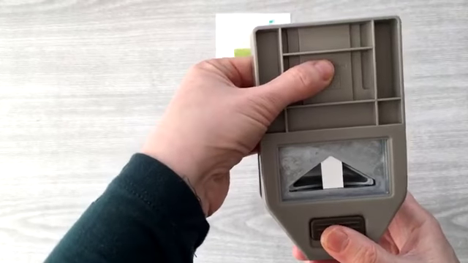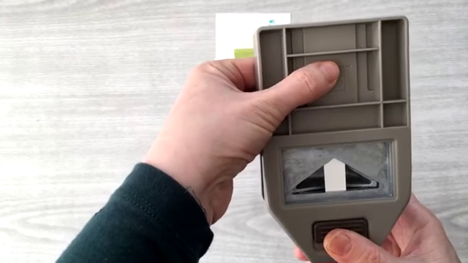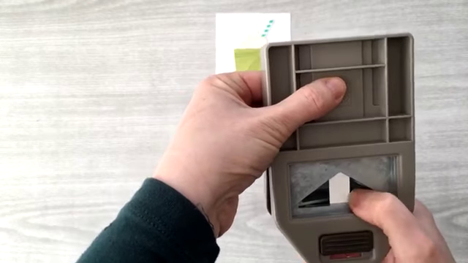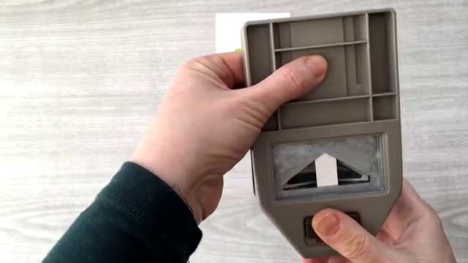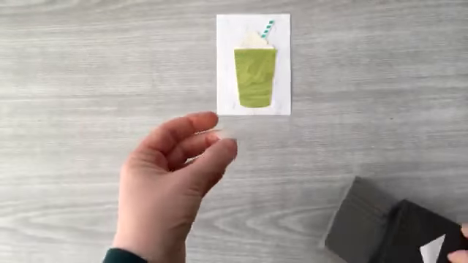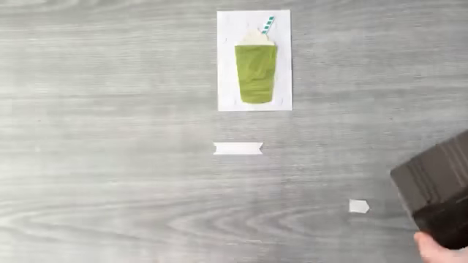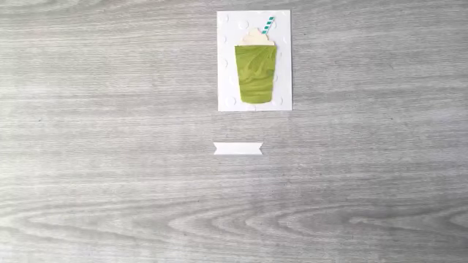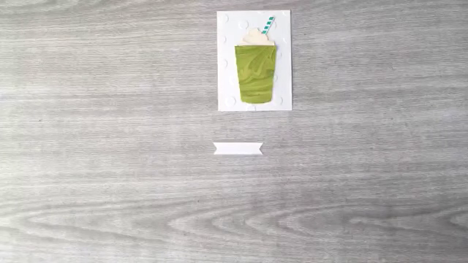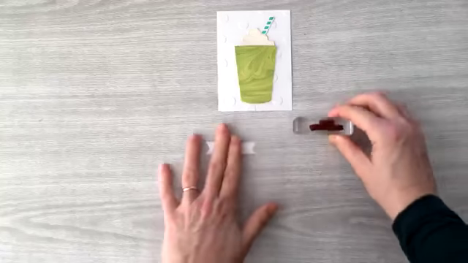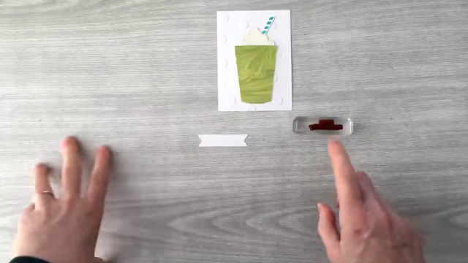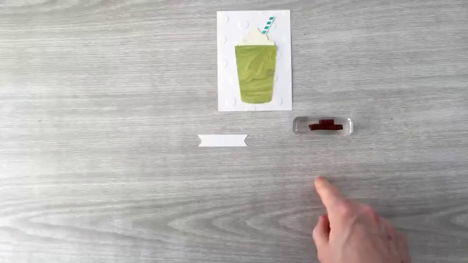I'm just lining it up with the edge, scooting it over. All right, I think that looks, yep, that's the right size. Perfect. And I'm going to take, where is my stamp? There it is, my Happy St. Patrick's Day stamp, and that is in the Teeny Tiny Wishes stamp set.